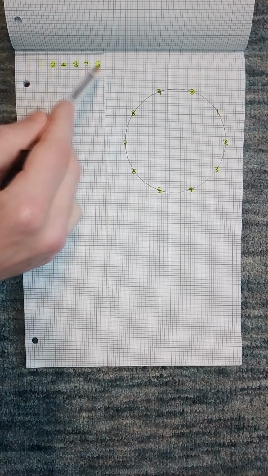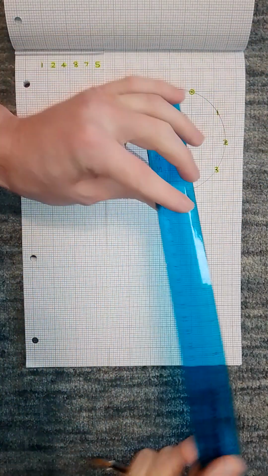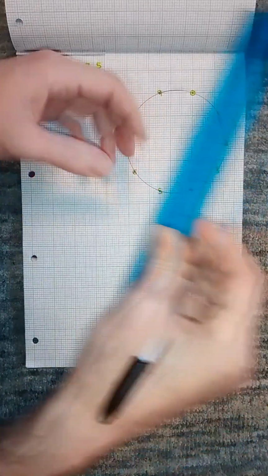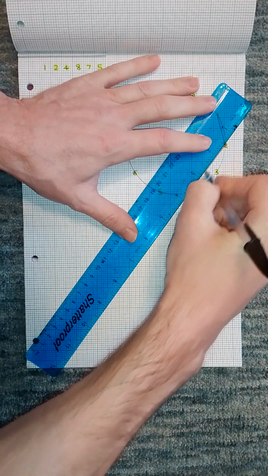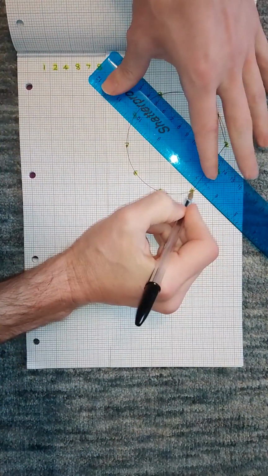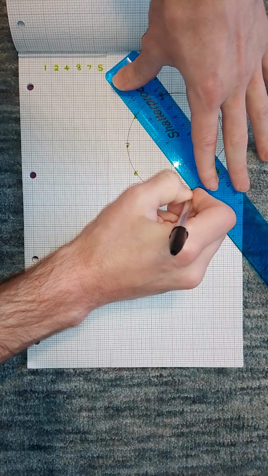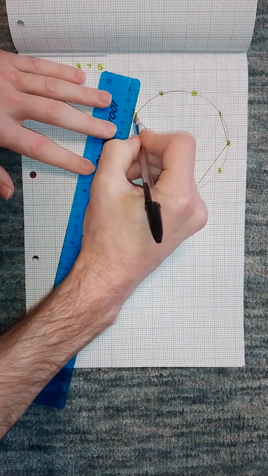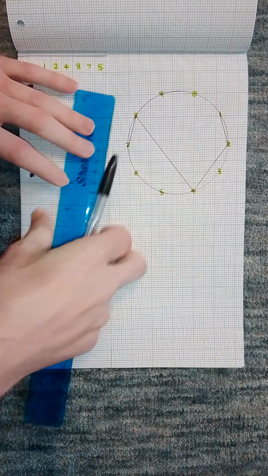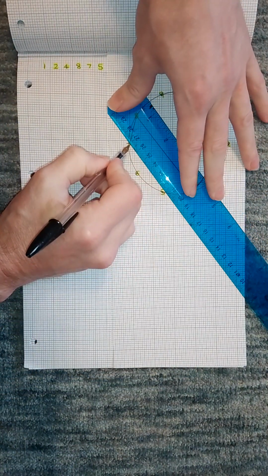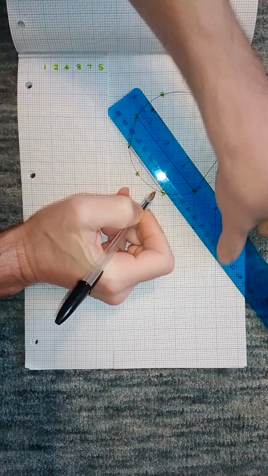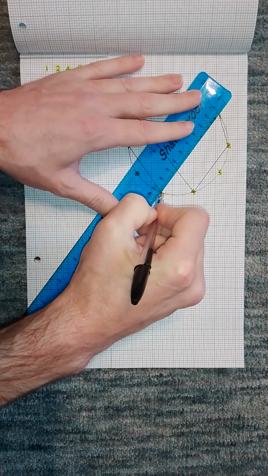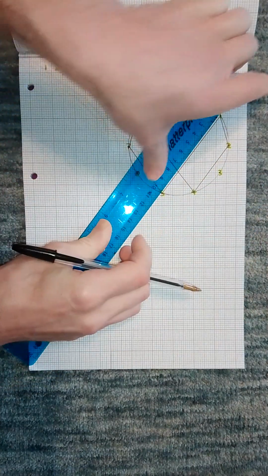And now draw this on. So go from 1 to 2, 2 to 4, 4 to 8, 8 to 7, 7 down to 5, and then you want to join them back up, so 5 back to the beginning one. 5 back to 1, and you're done.